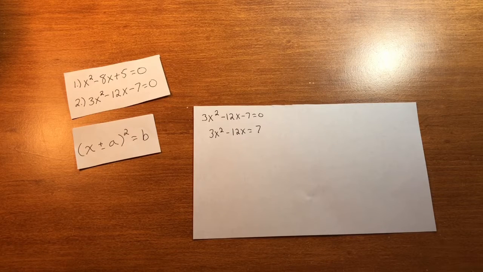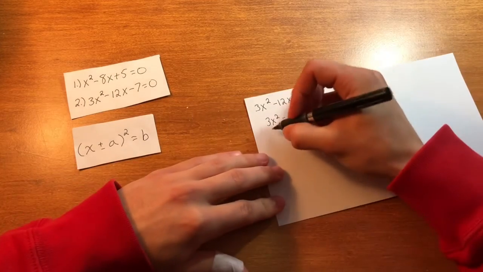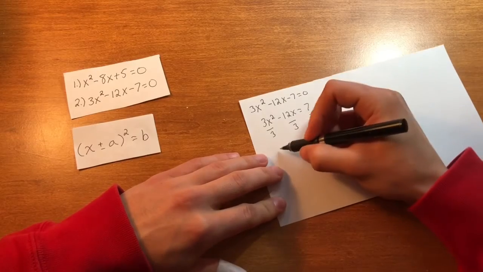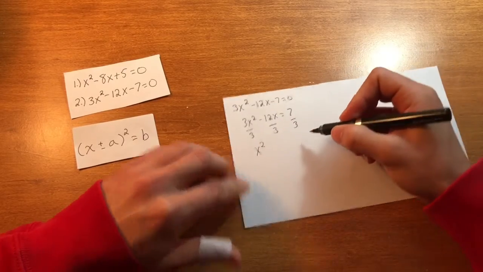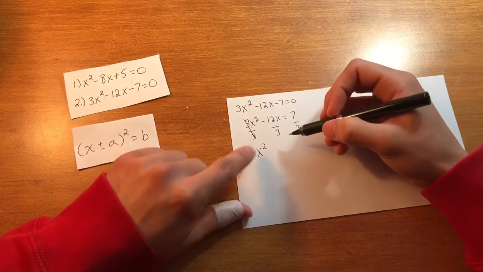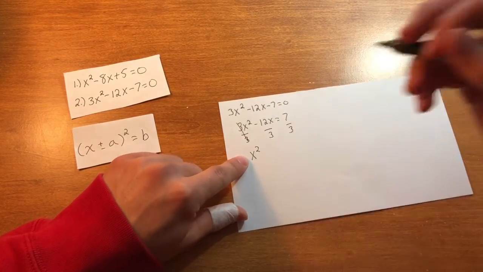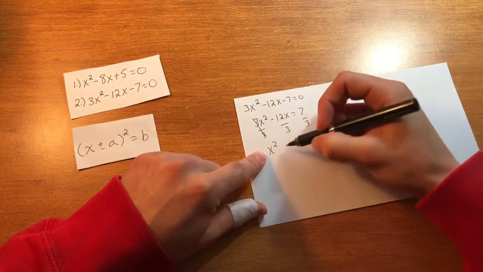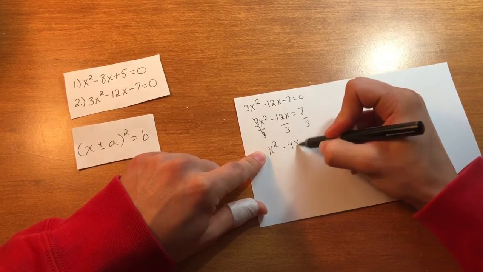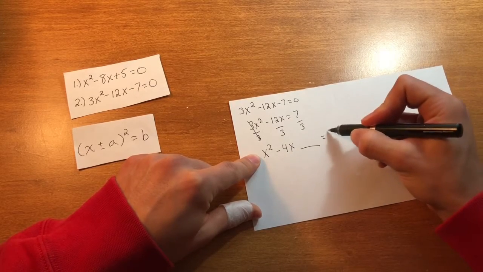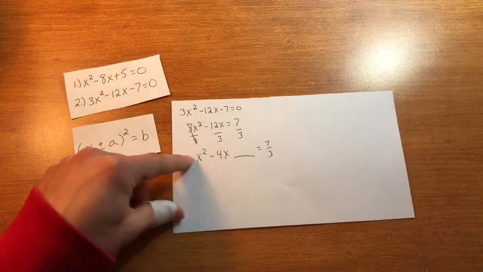Okay, next thing I'm going to want to do is divide everything by 3. Why is that? Well, if I divide everything by 3, this is going to be x squared, which is exactly what I need, right? So if I divide by 3, this is going to be 1, and that's what I need in order to solve by completing the square. So then this is going to be negative 4x. Now I'm going to leave this space here, equals 7/3. Okay, great.